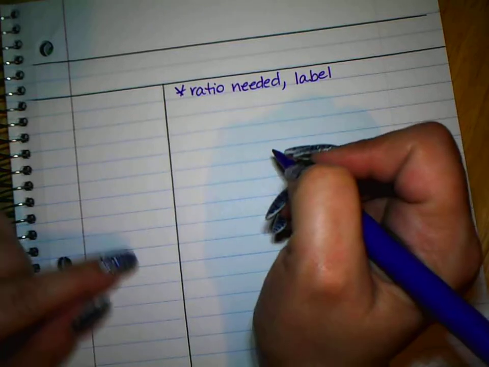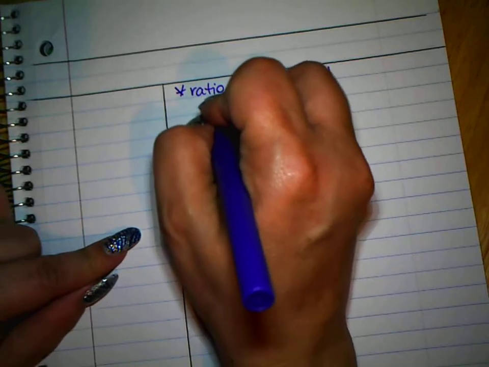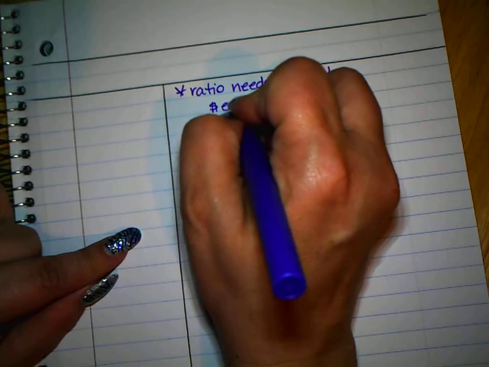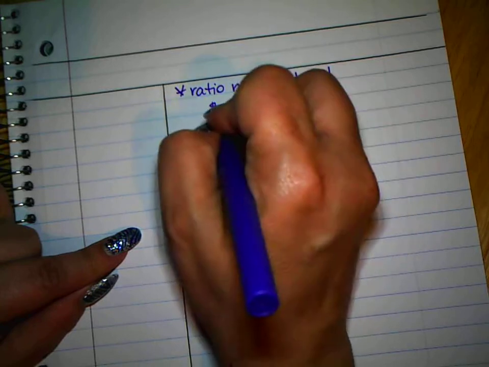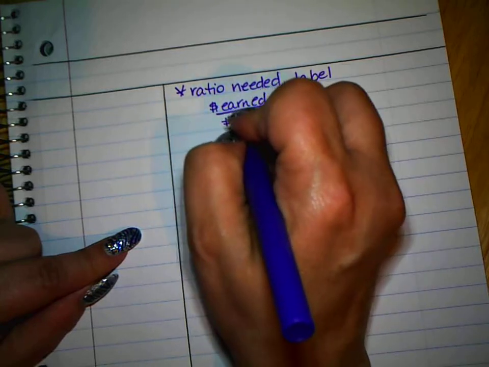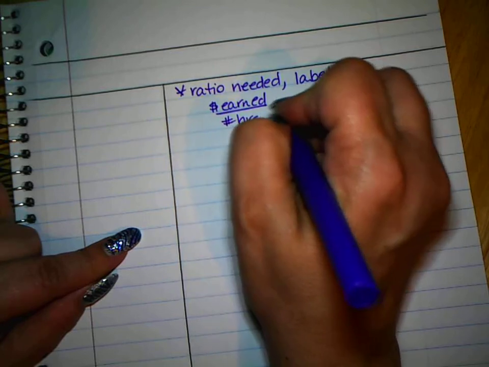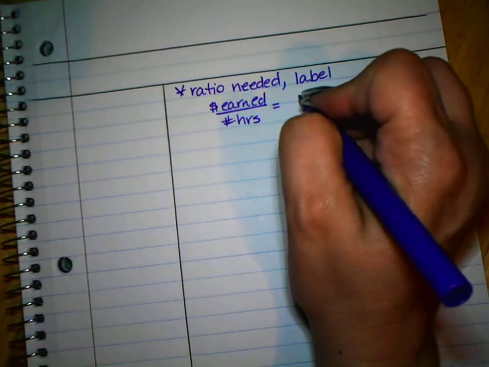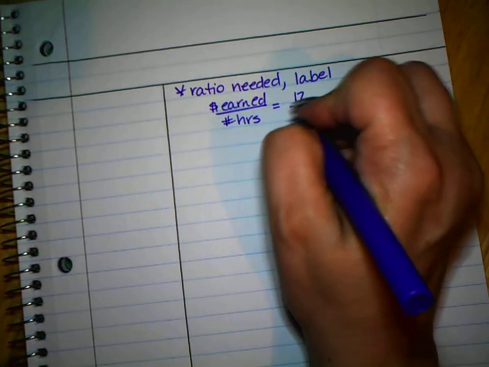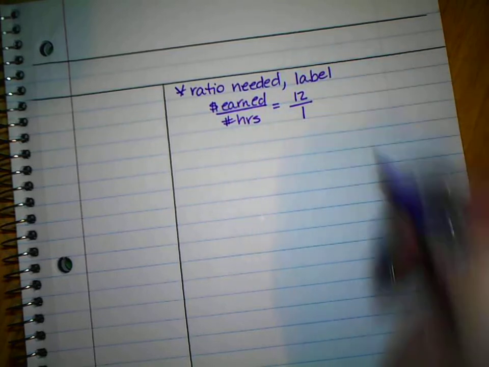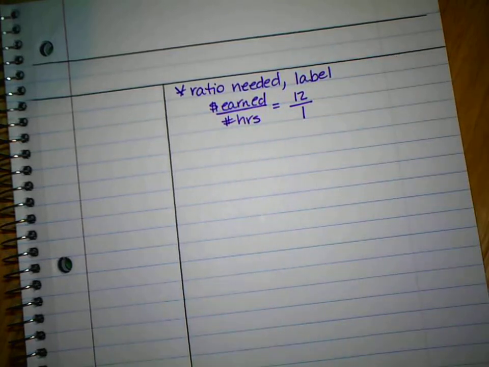What we're wanting to do is compare the amount earned to the number of hours worked. And if you'll remember, if she works 1 hour, she earns $12.